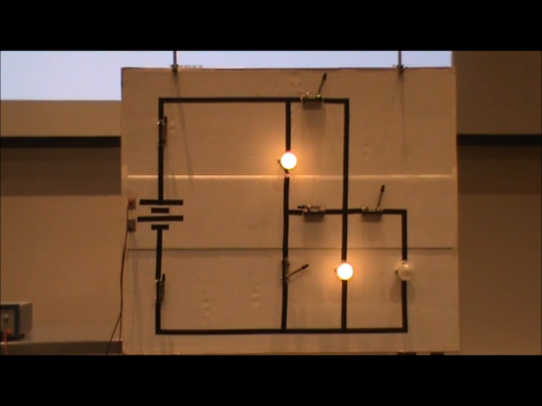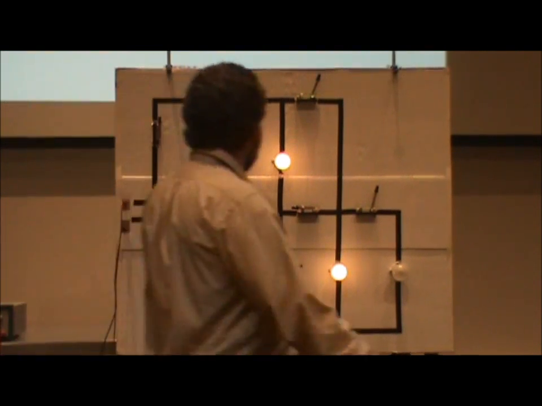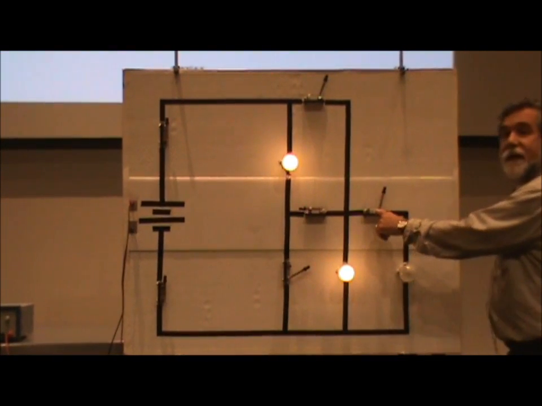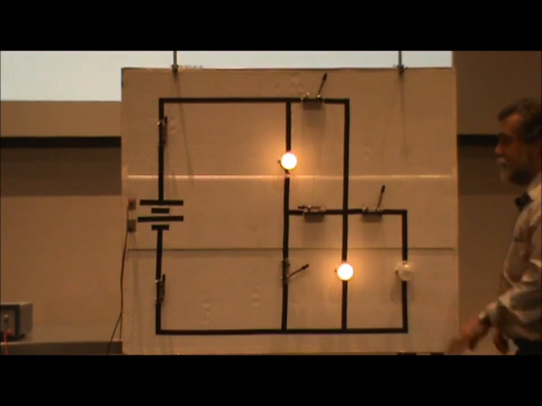So let's see what actually happens. Some of you thought it gets dimmer. Some think it gets brighter. Some think it remains the same. Right? All 3 of those possible answers. So let's go ahead and close this switch now, including this bulb in the circuit.